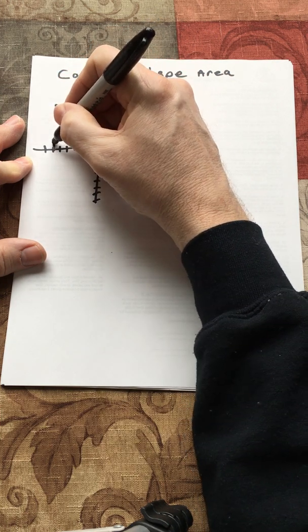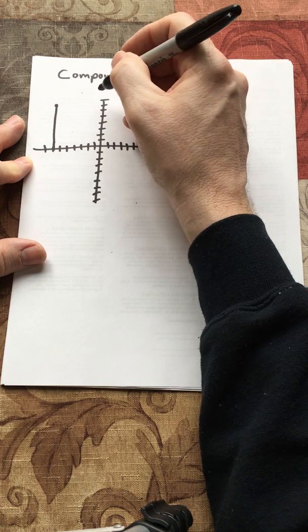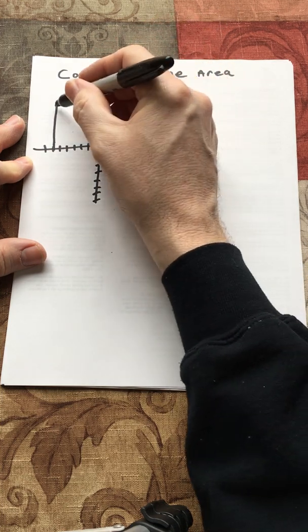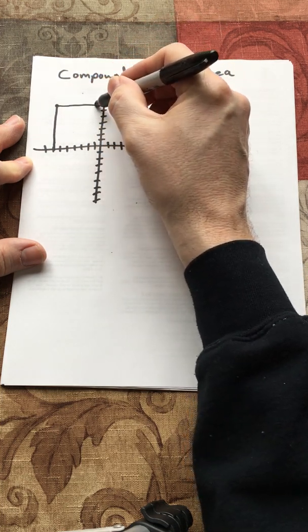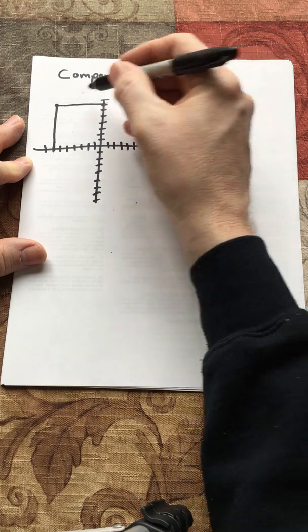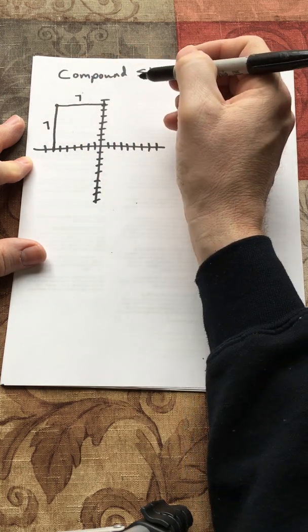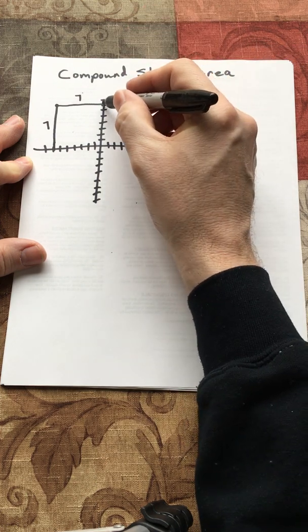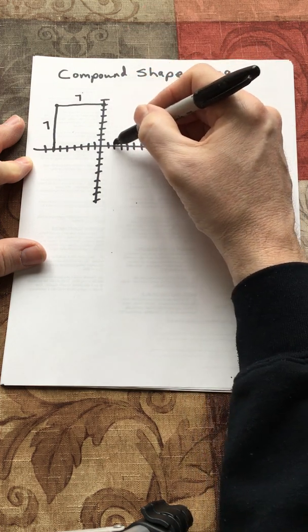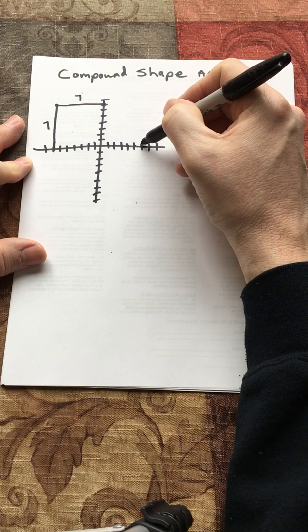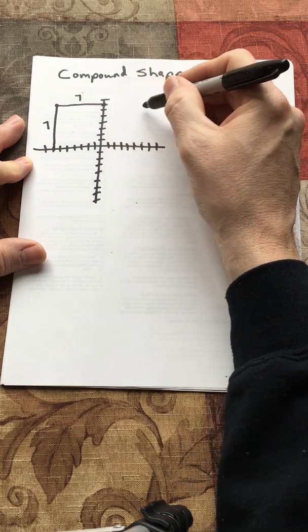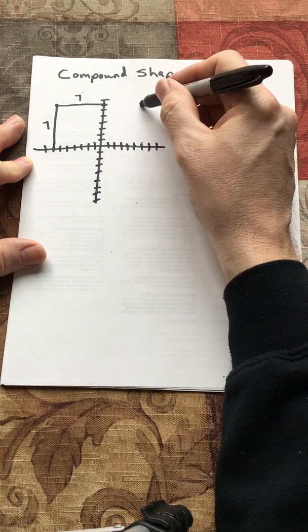Okay, and so that's going to be one line of our shape. And let's go 7 over. Okay, so this distance here is 7. This distance is 7, we know that, right? Let's go another 6. So 1, 2, 3, 4, 5, 6. Okay, and I'm going to go over and find where 6 meets, right about in there.